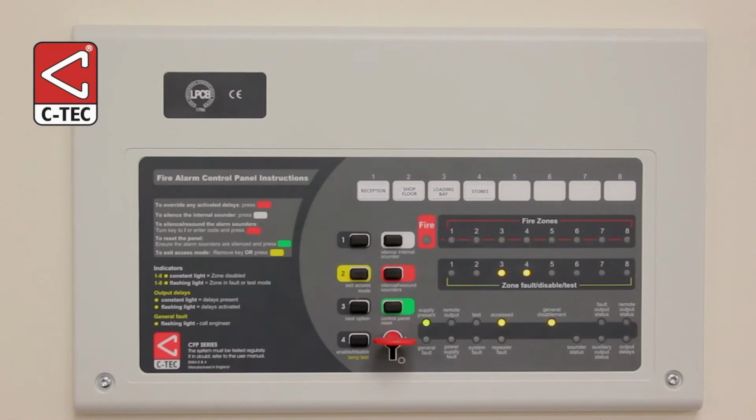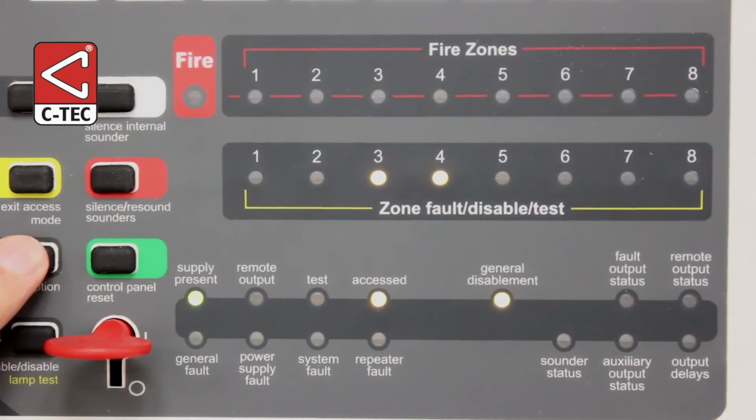The selection process can also be used to enable and disable the panel's fault output, remote output, all of its alarm devices, its auxiliary output, or any delays programmed into the panel. For example, we will now disable the remote output. Press the Next Option button until you come to the Remote Output Status indicator.